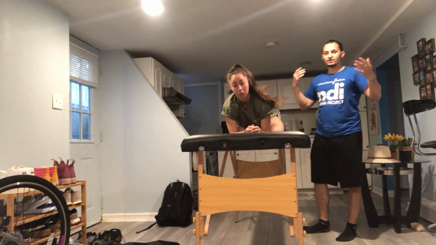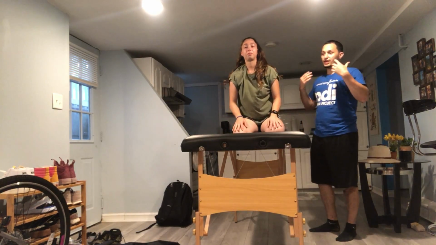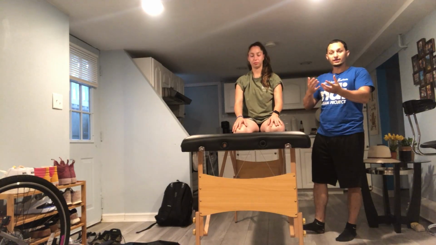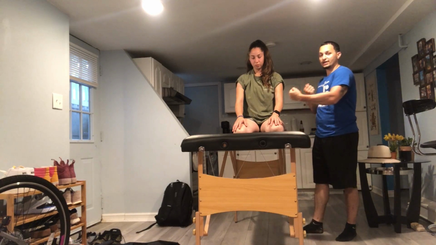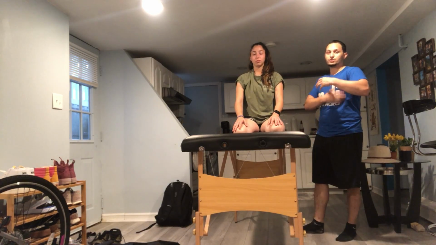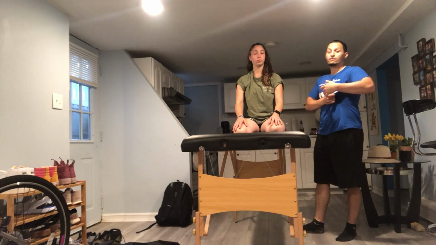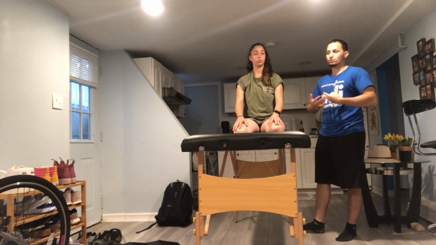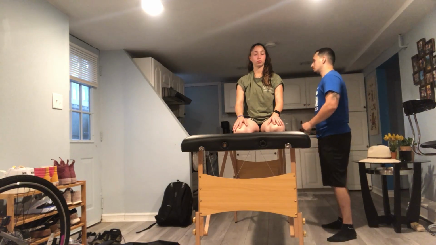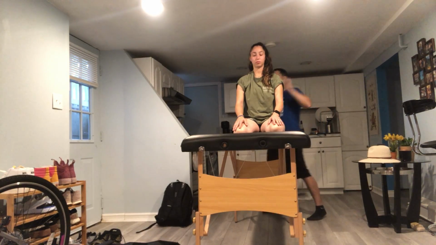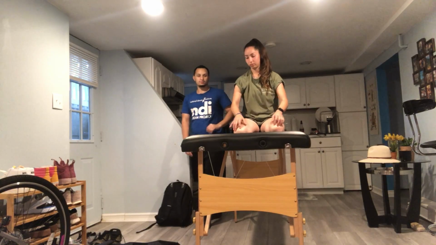So if actively she wasn't able to get the 50 degrees, and I was able to bring her through passively, then you can assume that there's more of a motor control postural component to that T-spine contributing to her issues. So next, Bashi, can I have you lay down on your stomach, please?